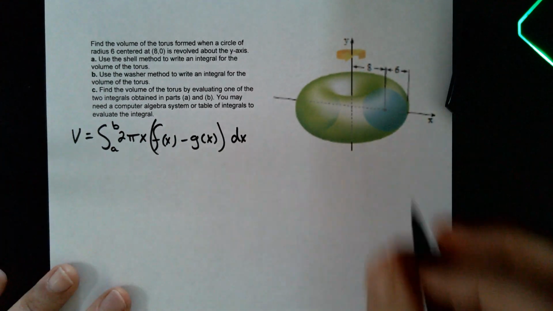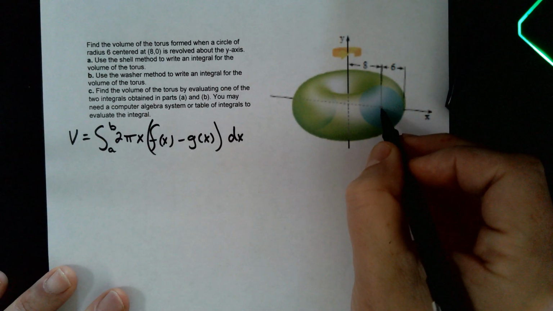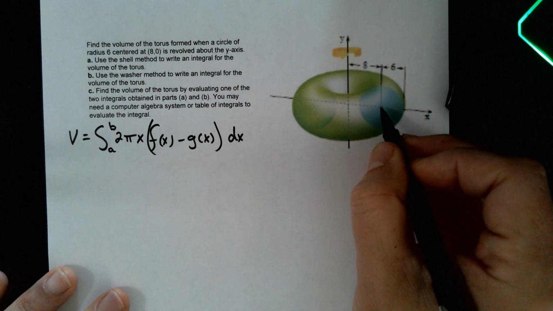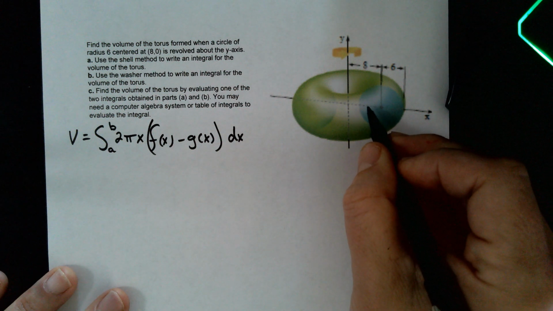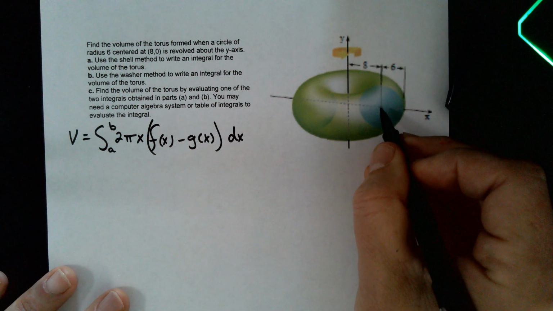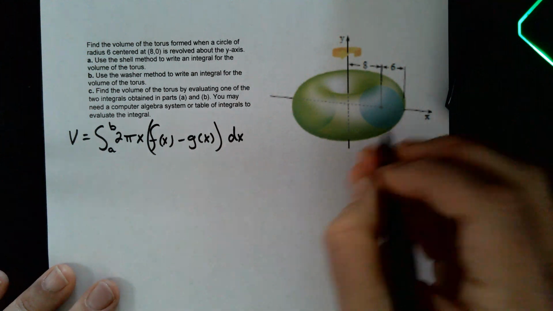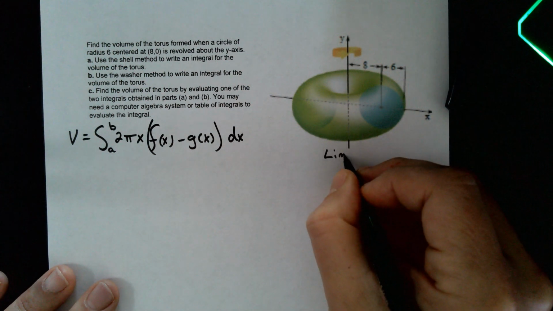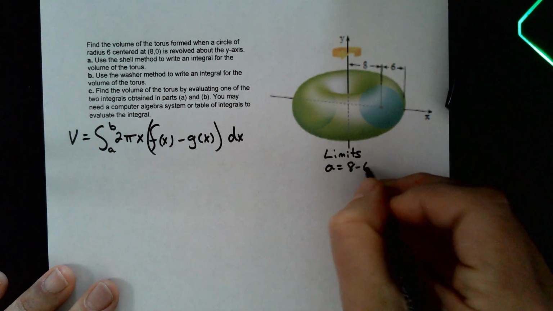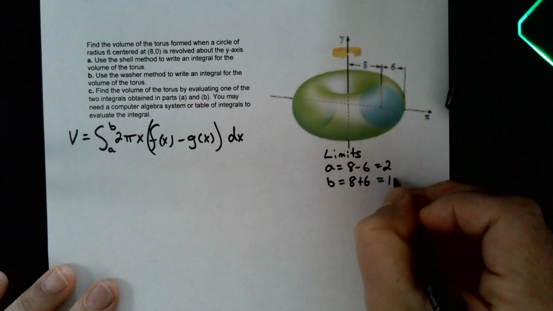So our limits, if we look on the x-axis, we're starting at 8 because the circle is centered at 8, and the radius is 6. So this is 8, the radius is 6, then over here is 2 because 8 minus 6 is 2, and over here is 14 because 8 plus 6 is 14. So our limits are a equals 8 minus 6 equals 2, and b equals 8 plus 6, which is 14.